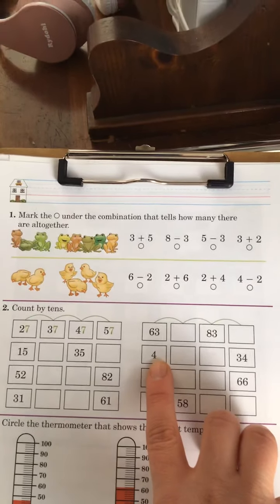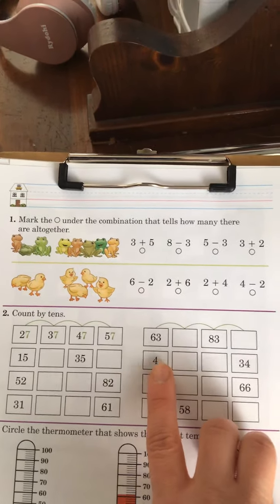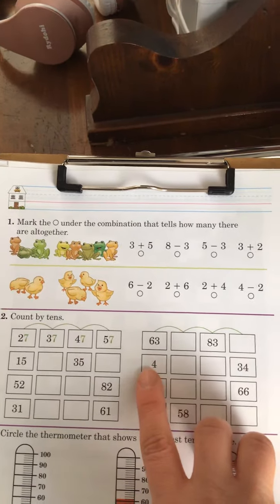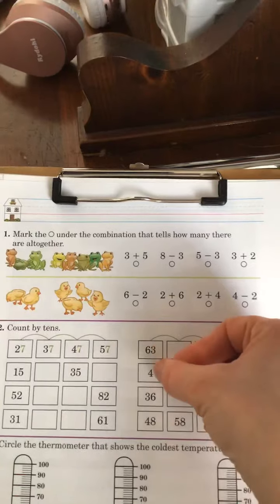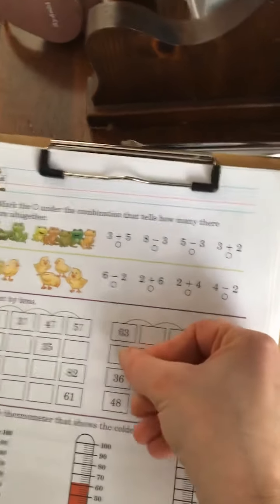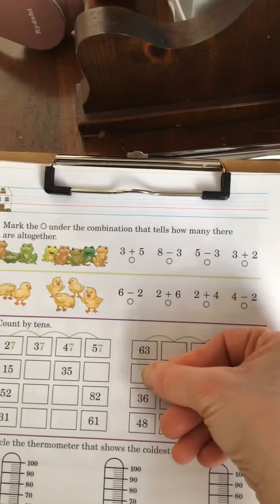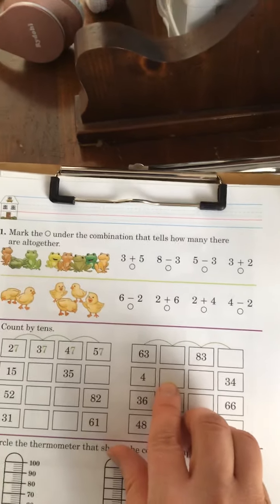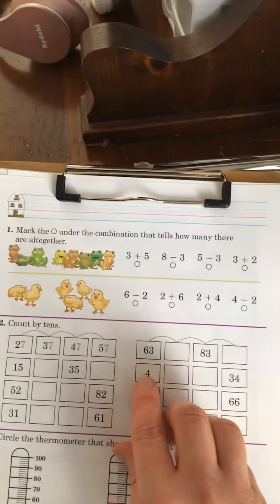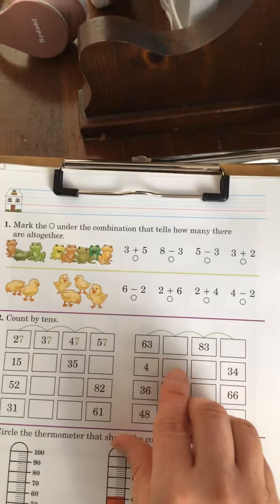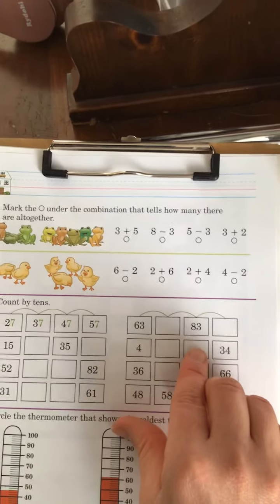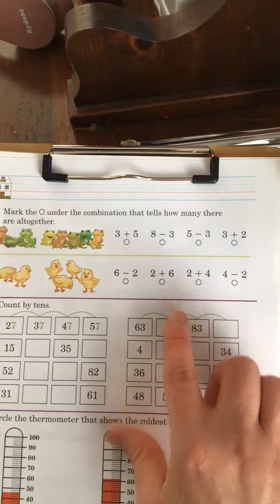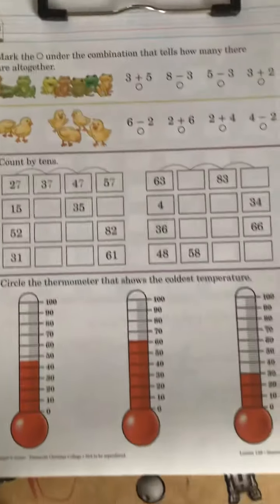Now, if this number is going to stay a 4, and this number is going to stay a 4, what is in the tens column here? You can't see it. It's a 0. So this one will be a 1. So it will jump from 4 to 14, and then what? 24. Then you do these 3 yourself.